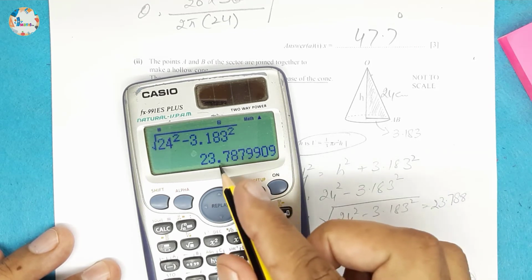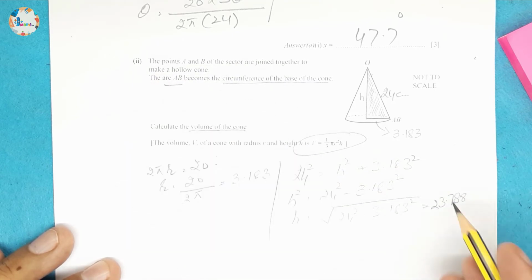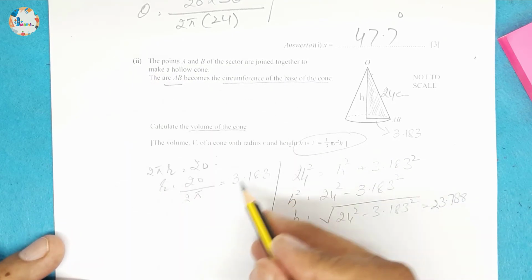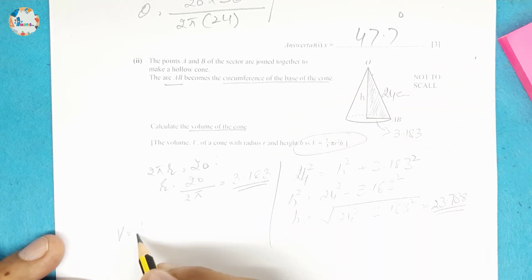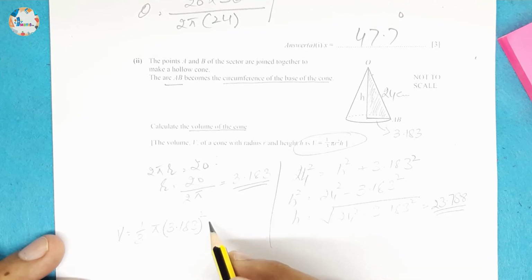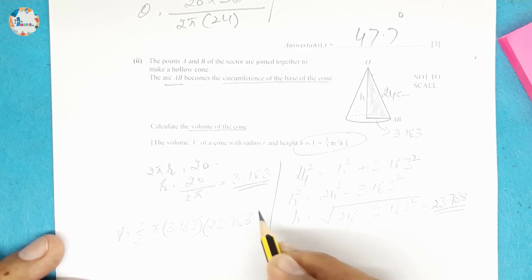23.788. So this is the h value, and this is the r value. These two values we will replace in the given formula. So V will be equal to 1 by 3 pi, r squared means 3.183 squared, into h, and h is 23.788.